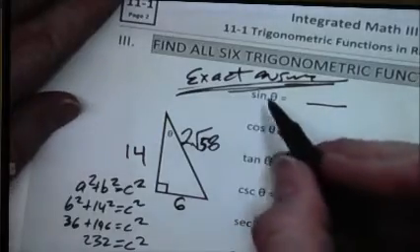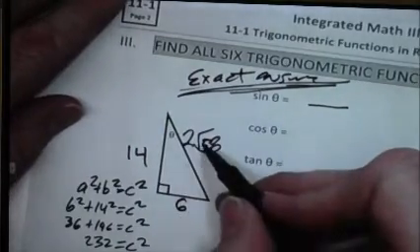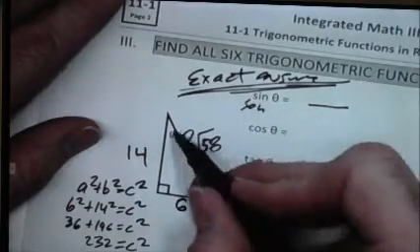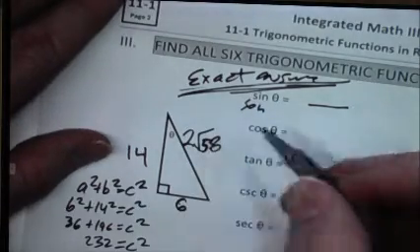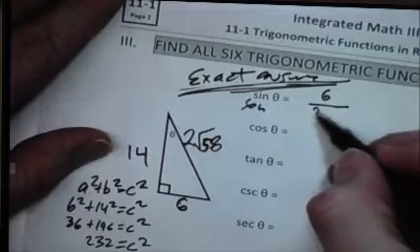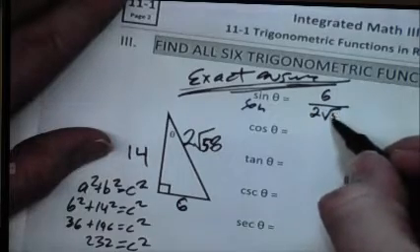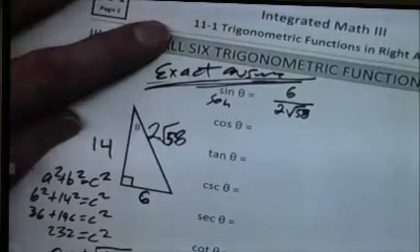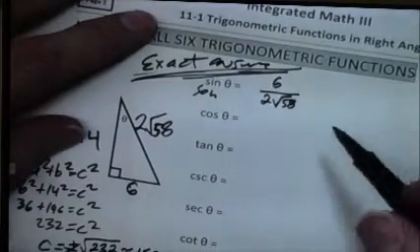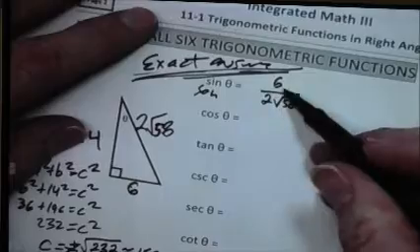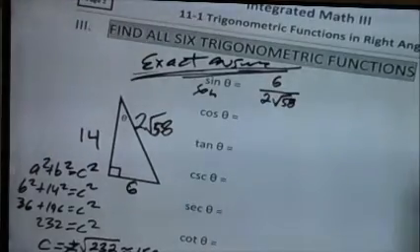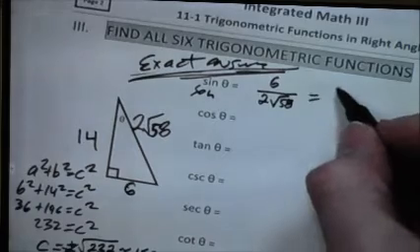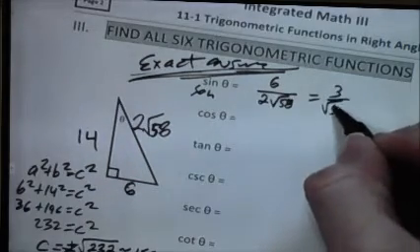SOHCAHTOA, S-O-H, so this is opposite over hypotenuse. Sine, SOH, tells me I'm doing the opposite number over the hypotenuse. 6 over 2 root 58. Little problem here is that I can't leave 2 and 6 because I can reduce it. In fact, there are two problems here. One is I have to simplify this. 2 goes into 6 3 times. Let's fix that one right now.